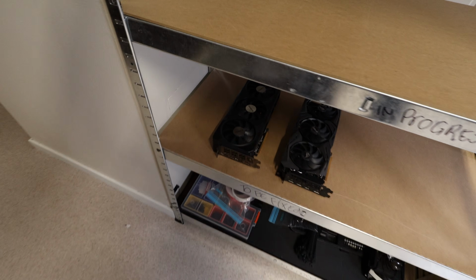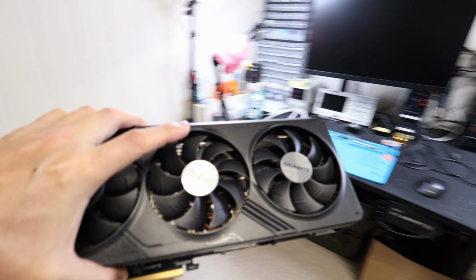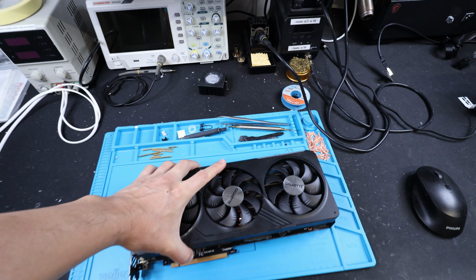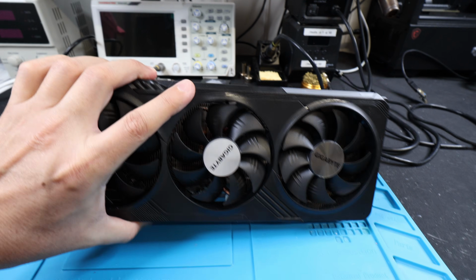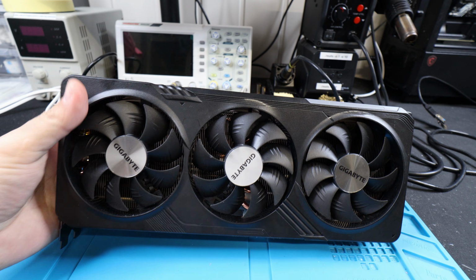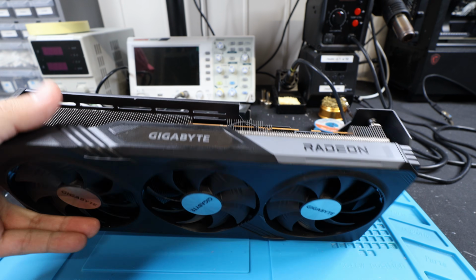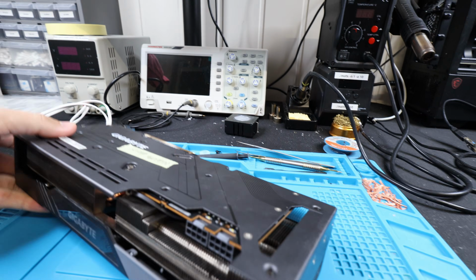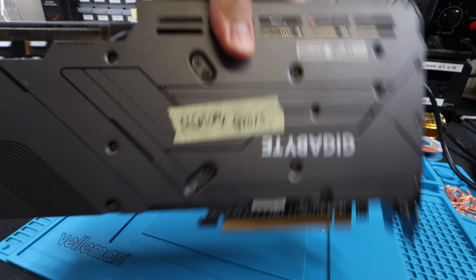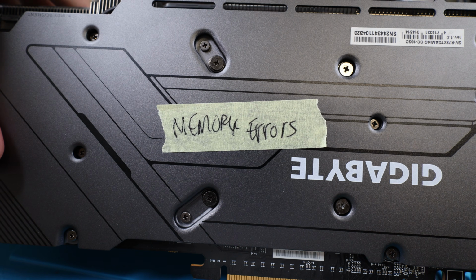Right, so let's go ahead and grab this one here. And this actually just came to me. All right, so this, ladies and gentlemen, it's a 7800 XT, obviously Gigabyte. Now, I have not even diagnosed this card, but I marked it as memory errors.